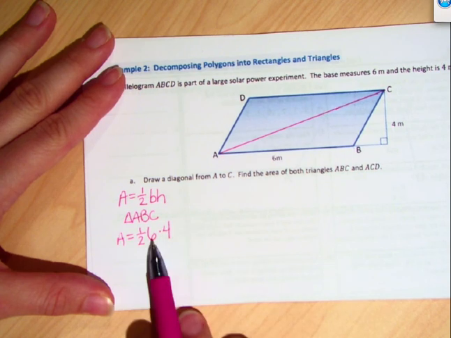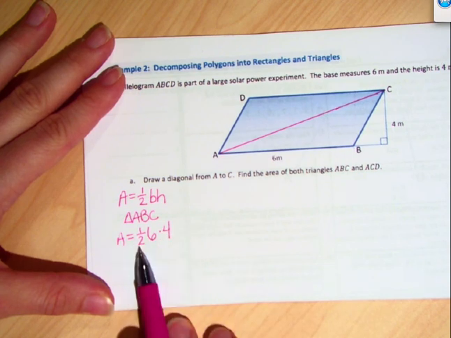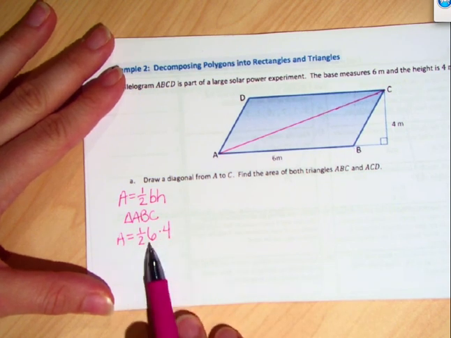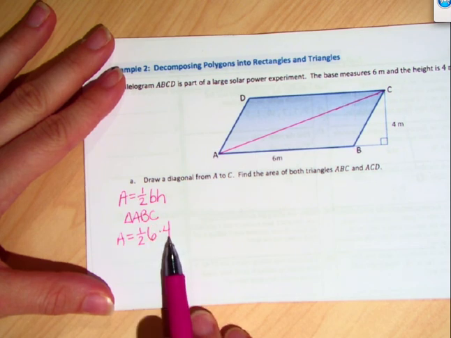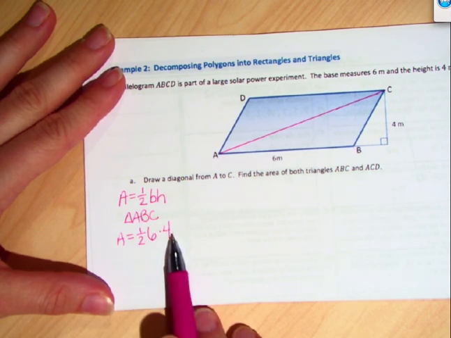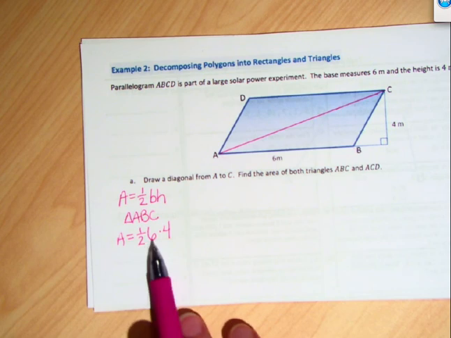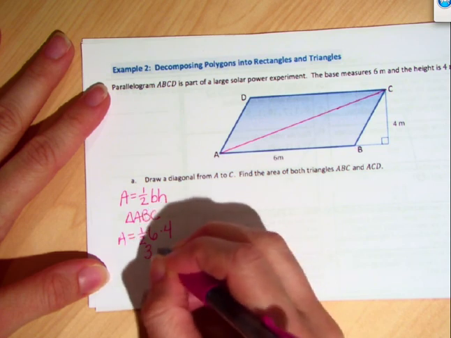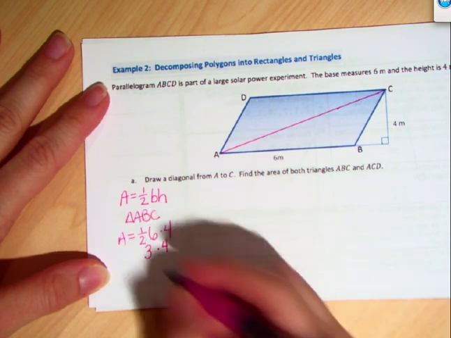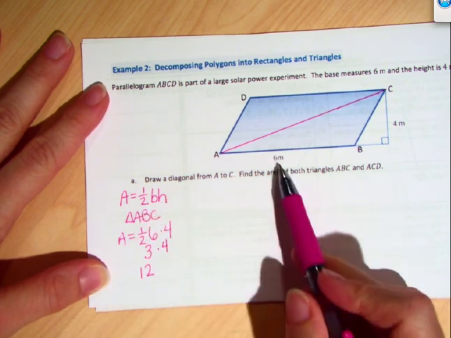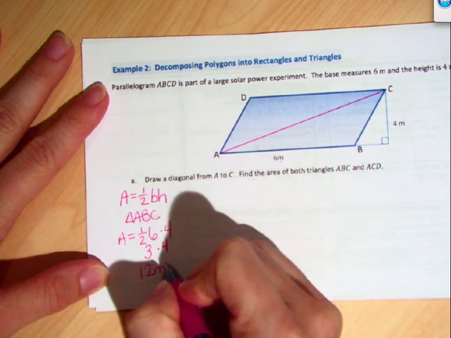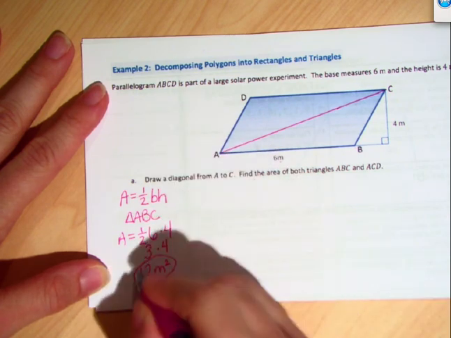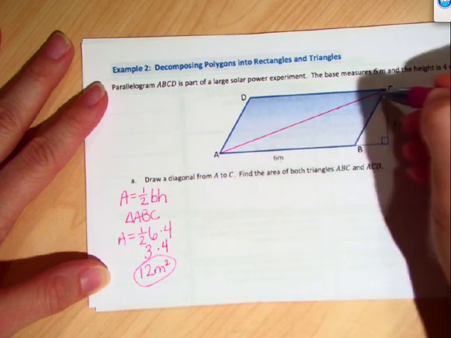We could do 6 times 4 and then find half of it, or we could find half of 6 and then multiply by 4, or half of 4 and multiply by 6. I would like to do this part first. Let's do half of 6 is 3. 3 multiplying down by times 4. 3 times 4 is 12 meters. It's area, so it's squared. That's for this one right here.